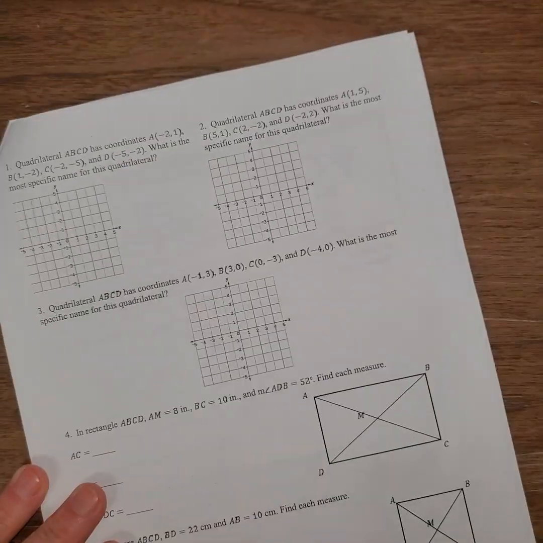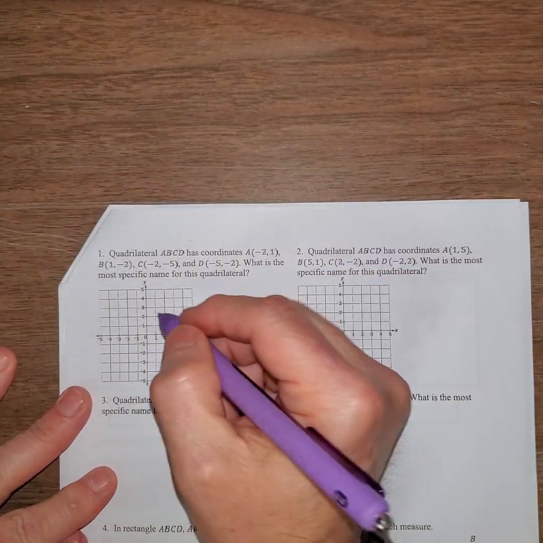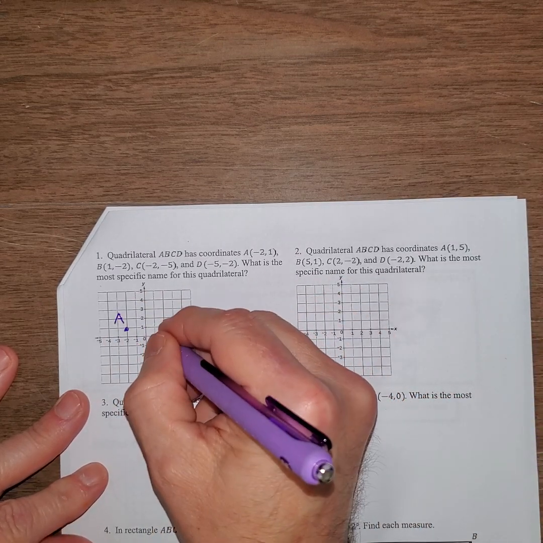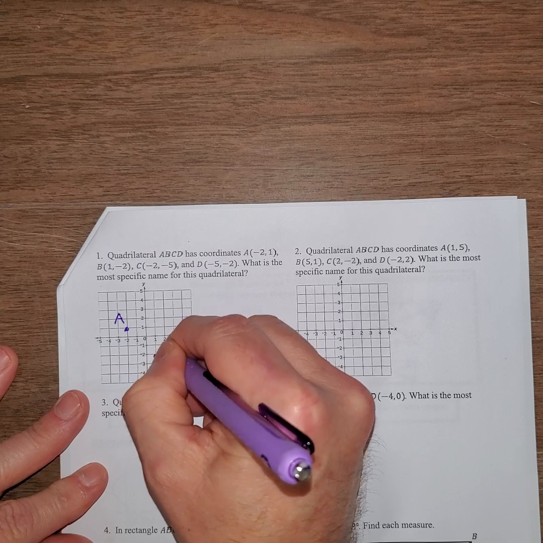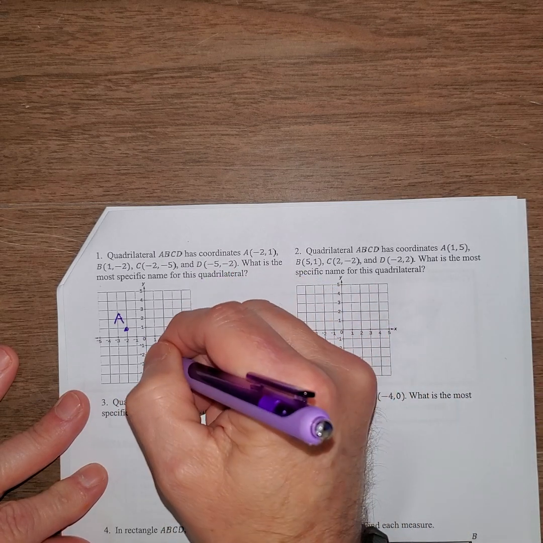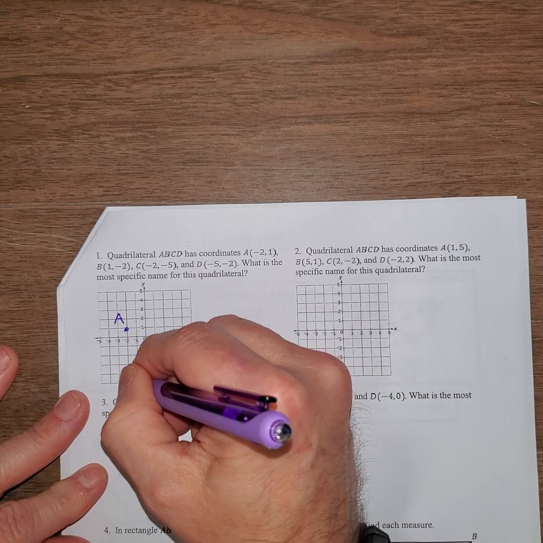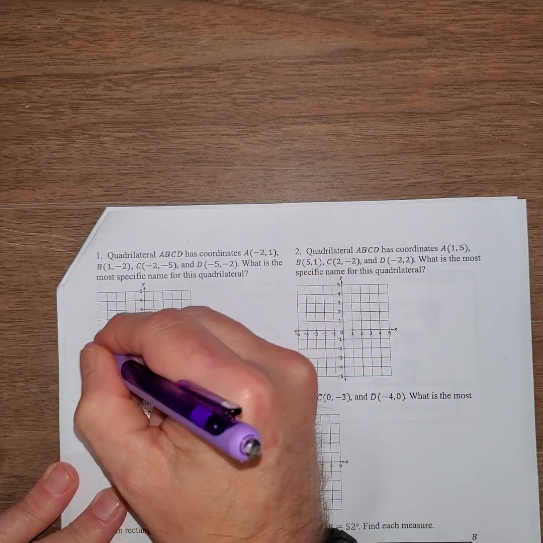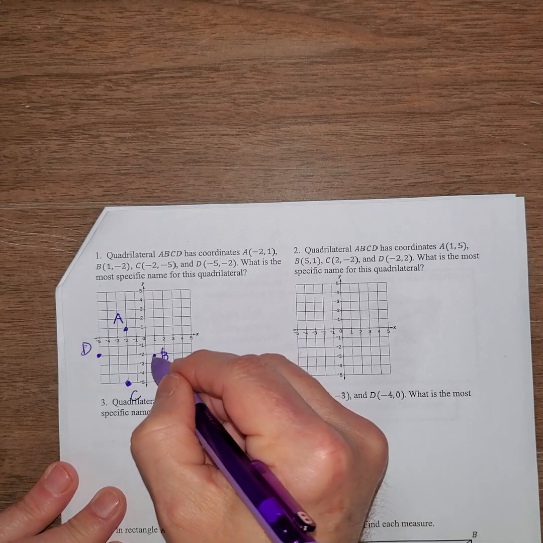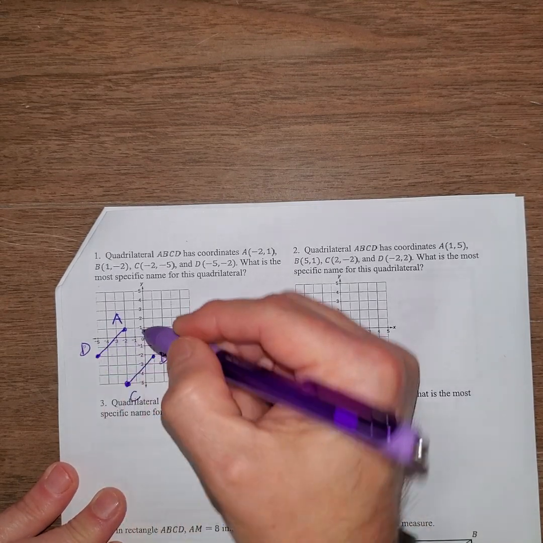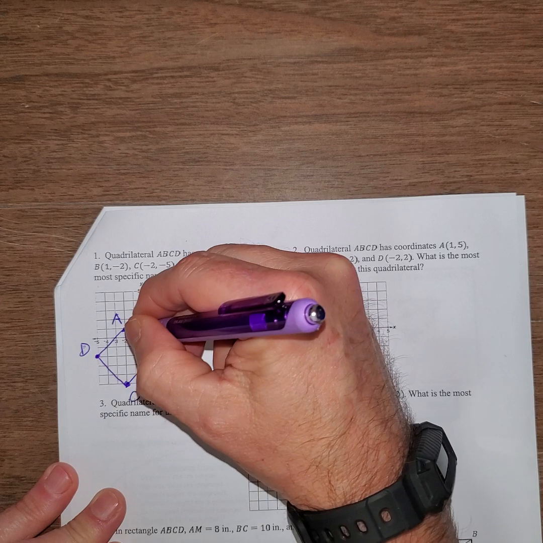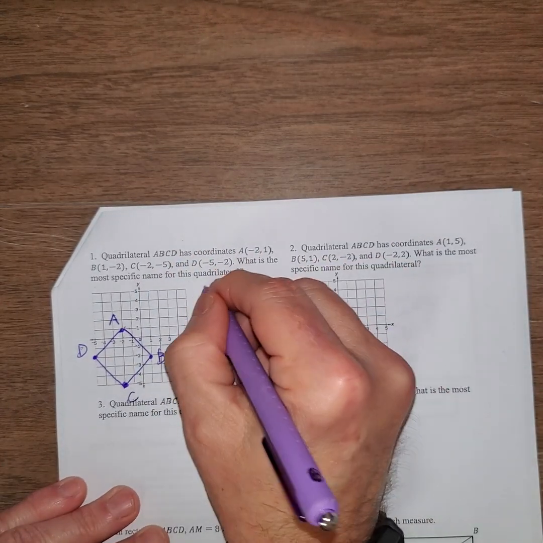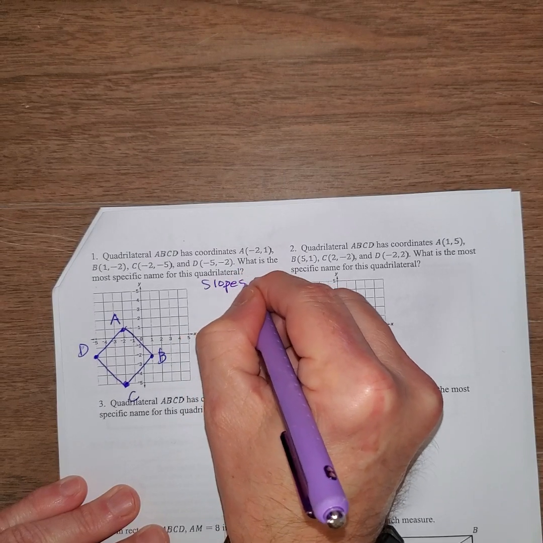Okay, next. Okay, so A is (-2, 1). B is (1, -2). C is (-2, -5), way down here. D is (-5, -2). Ooh, it's looking kind of like a square, don't you think? We haven't done a square yet, so it might be a square. Okay, so we show that it's a parallelogram first, so we get the slopes.